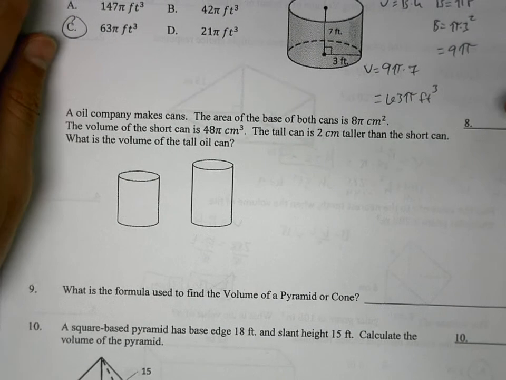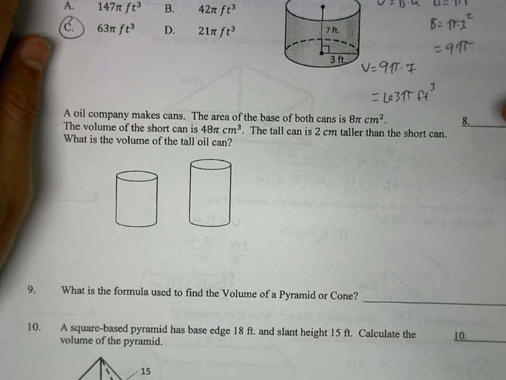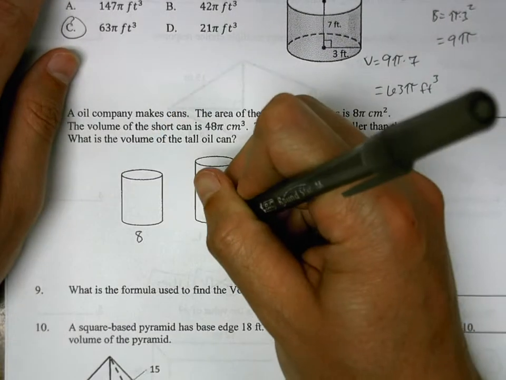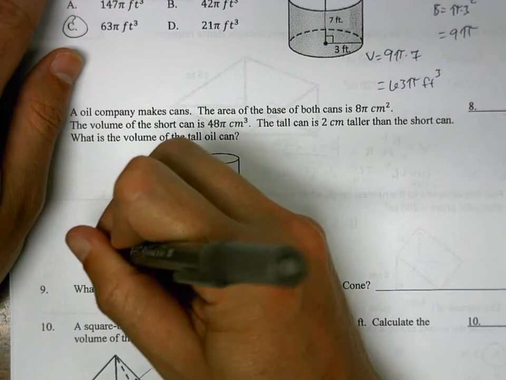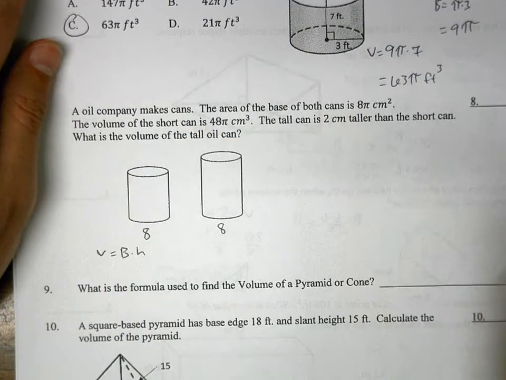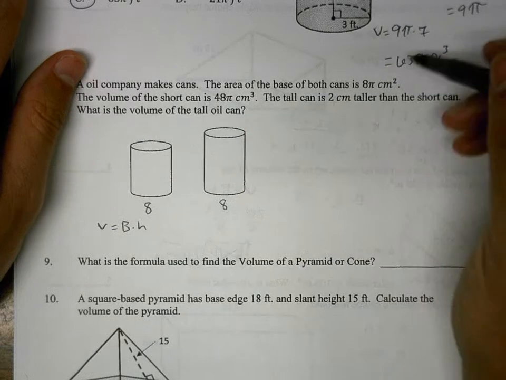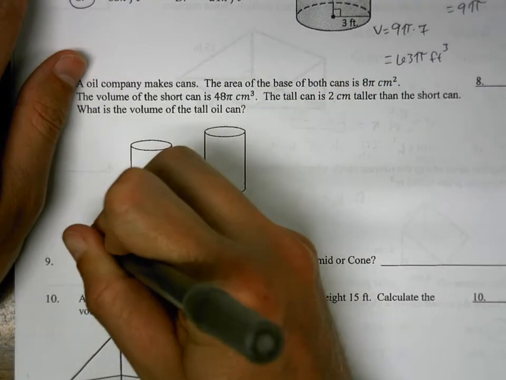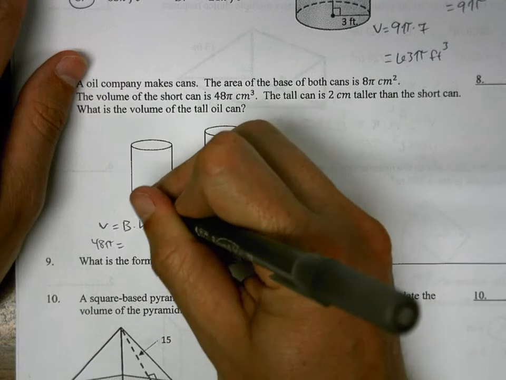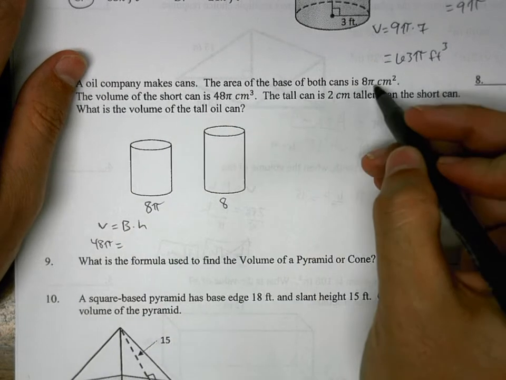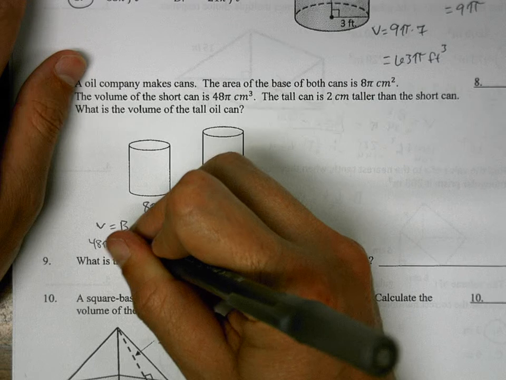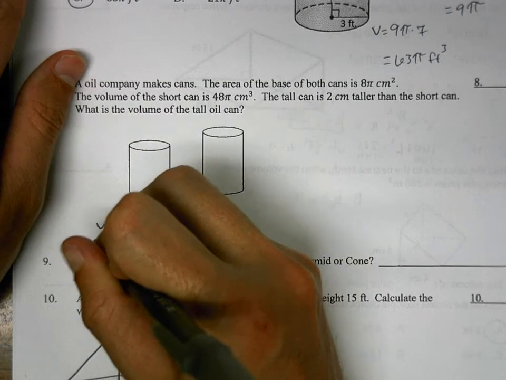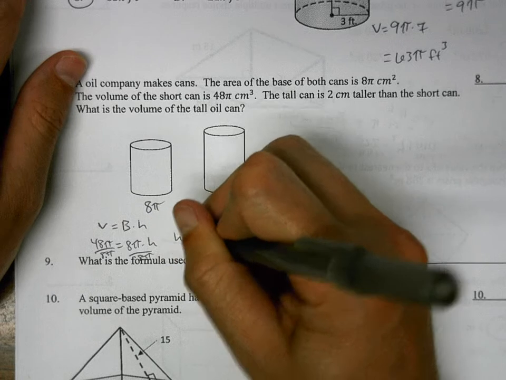Number 8. An oil company makes cans. The area of the base of both cans is 8 pi. So it didn't just say base, it said area of the base. And remember, V is equal to area of the base times height. And it says the volume of the short can is 48 pi. So 48 pi is equal to big B, the area of the base, 8 pi, times H. Divide both sides by 8 pi, and we get H is equal to 6.